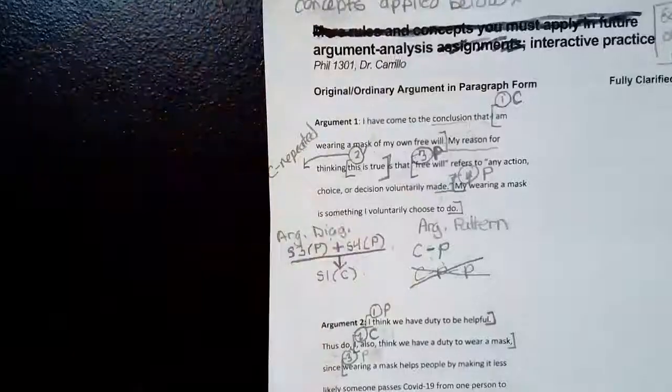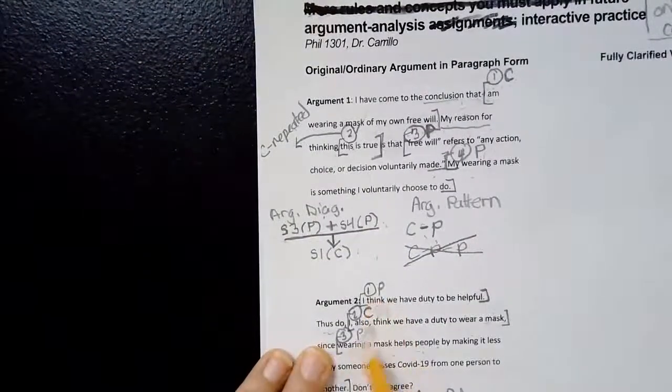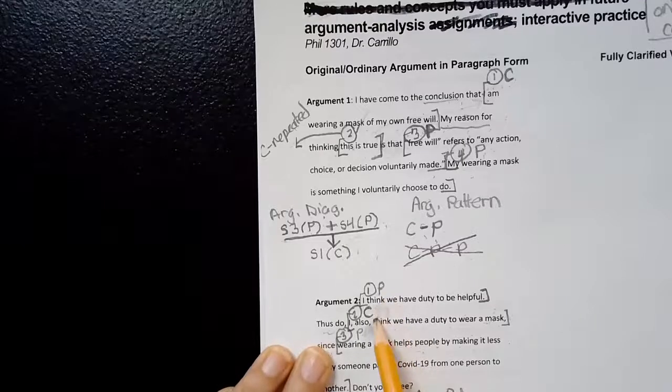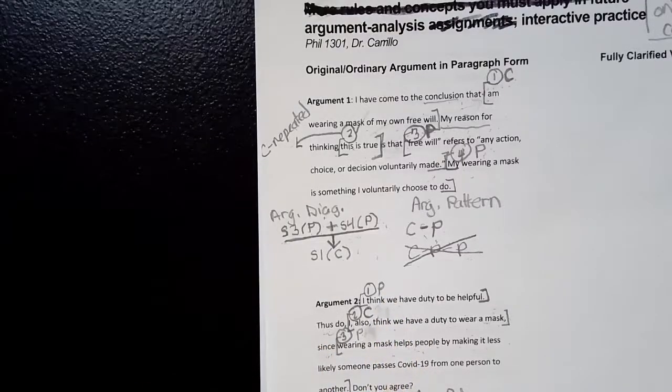Okay. So this is still correct because these premises aren't consecutive. We don't get the second premise immediately after the first premise. It's interrupted, if you will, by a conclusion.